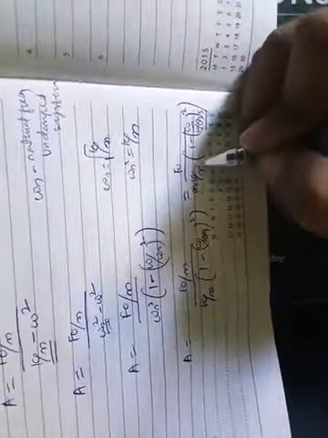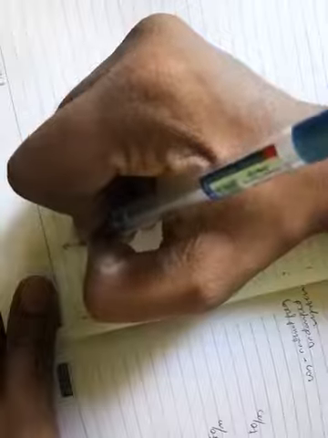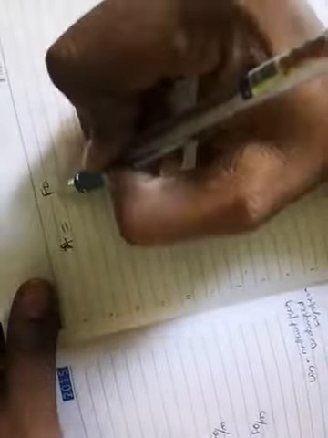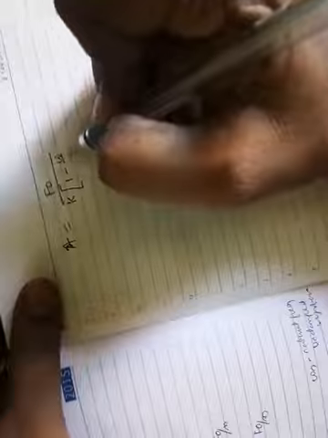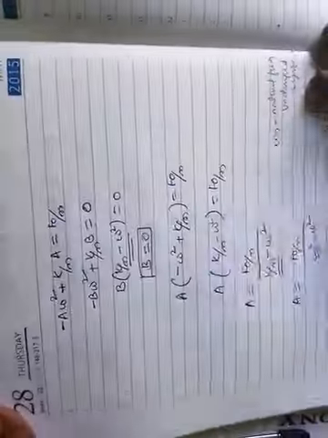This m and this m get cancelled. So a is equal to F naught by k into 1 minus omega by omega n whole square. This is the a value, and the b value we already know is 0.